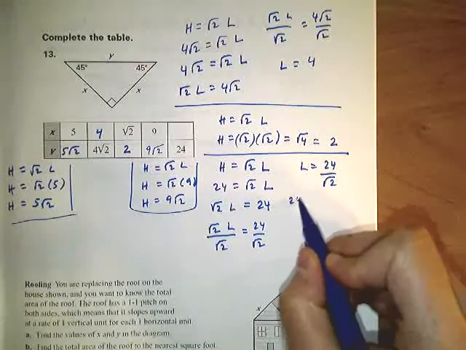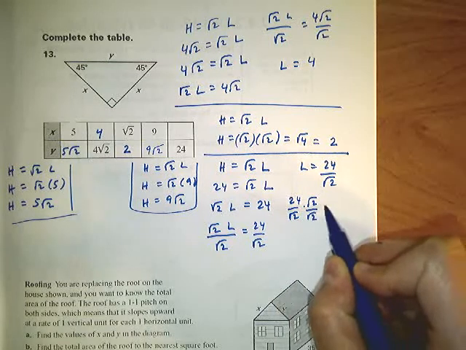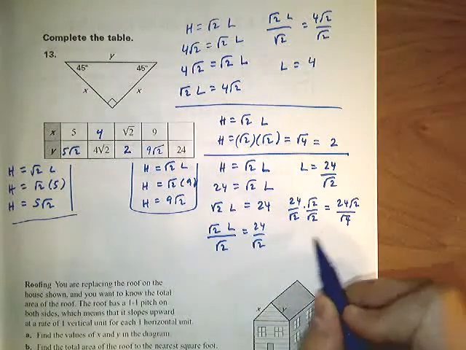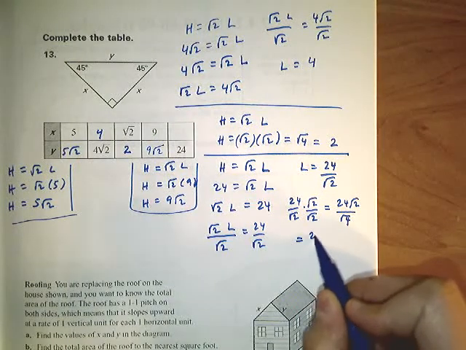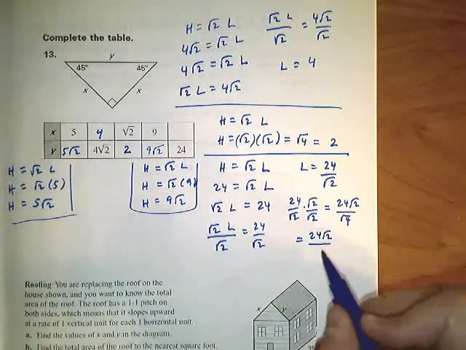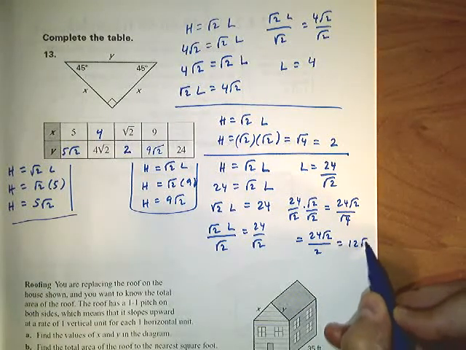So all you do when you have a square root in the denominator is multiply on the top and the bottom by that radical. And then the square root of 4 is 2. I'm talking quickly because I already talked about exactly these numbers on the other page. And then you divide 24 by 2, which is 12.